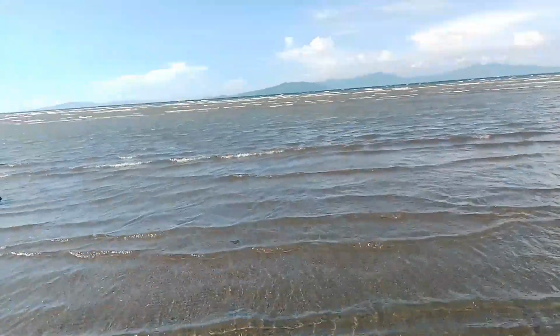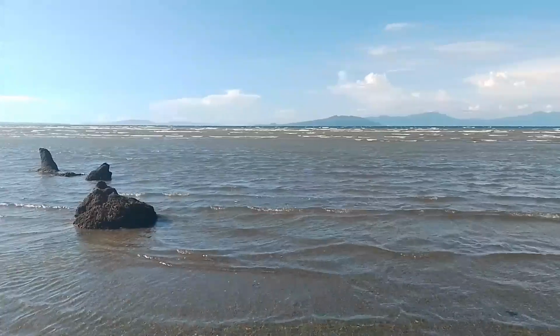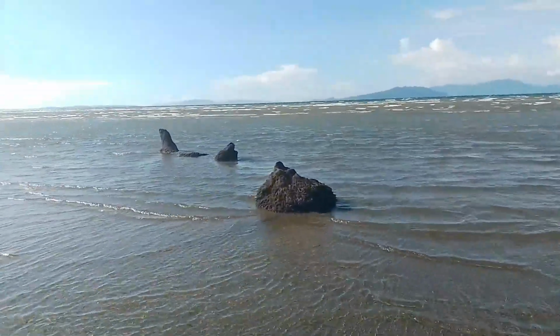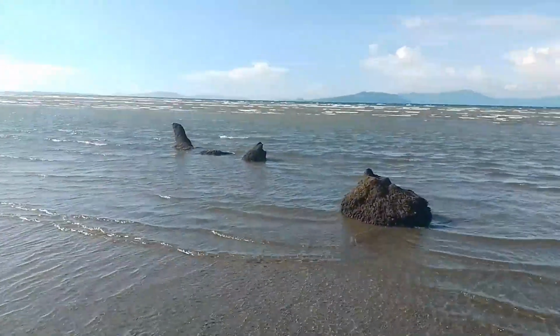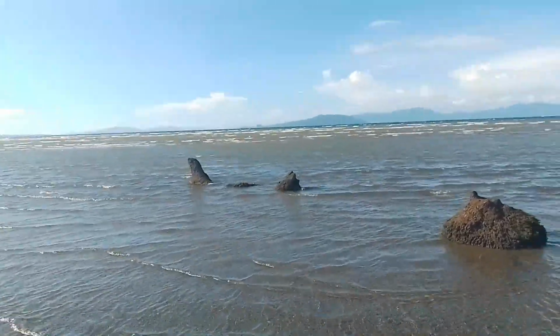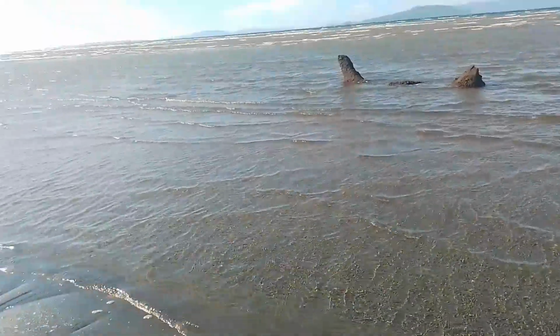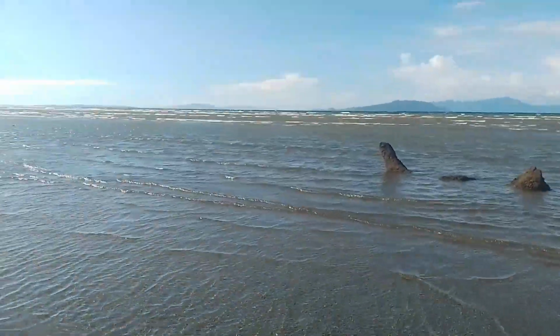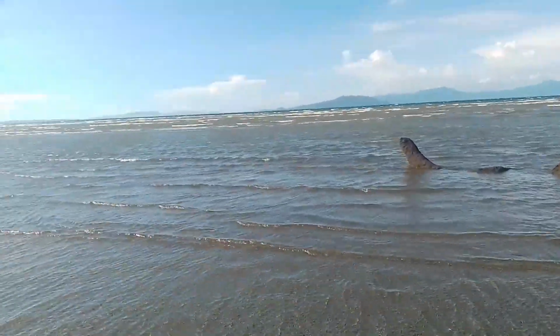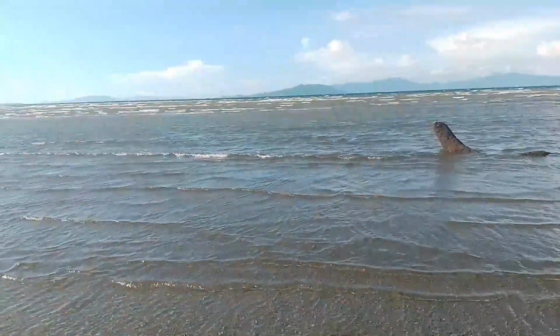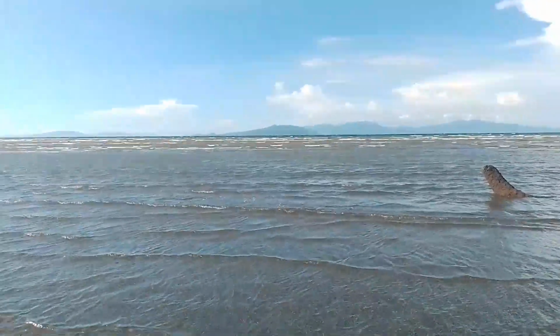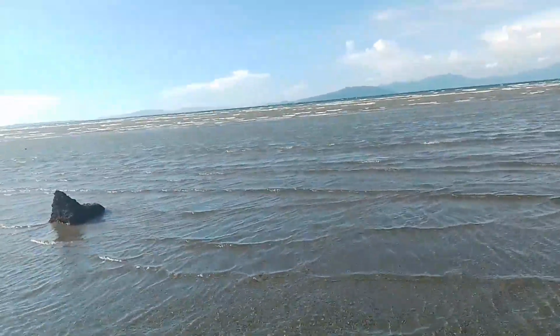Tidal range: the difference in water level between high tide and low tide is called the tidal range. This range can vary significantly depending on the location, with some places experiencing very large tidal ranges, such as the Bay of Fundy in Canada, which has one of the highest tidal ranges in the world.